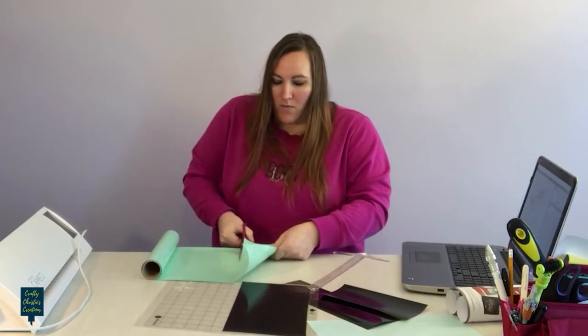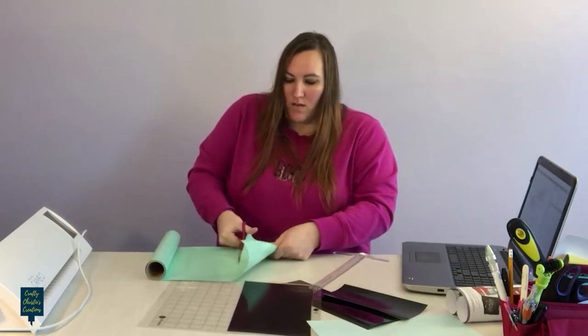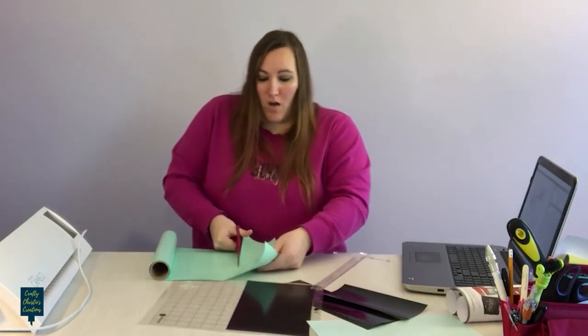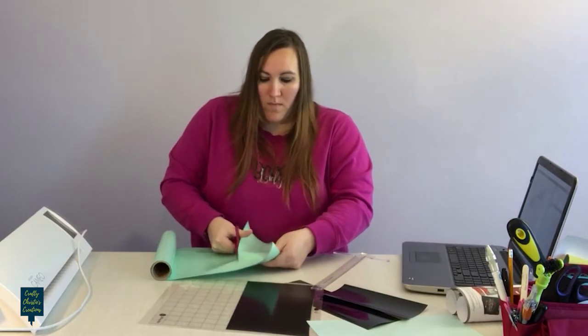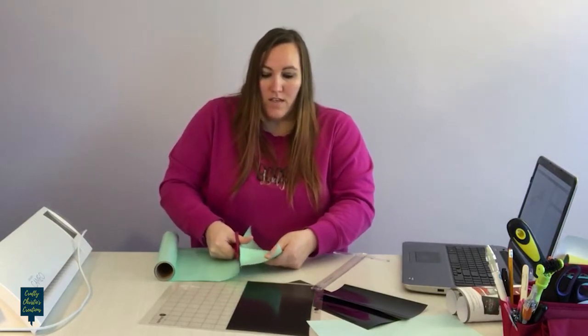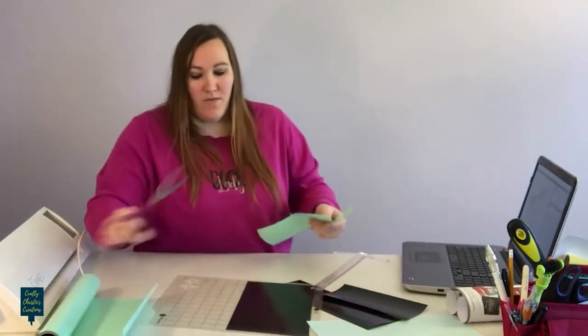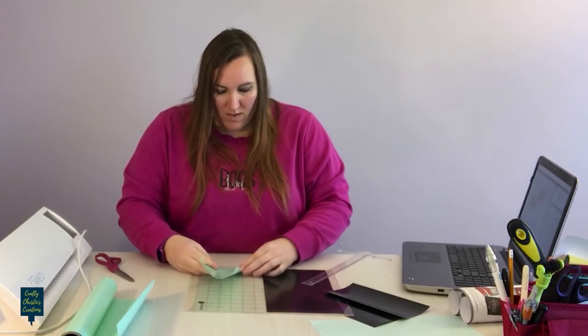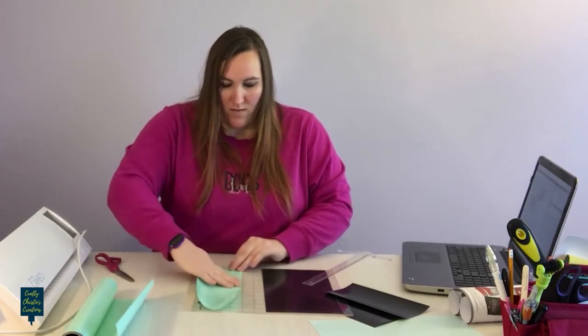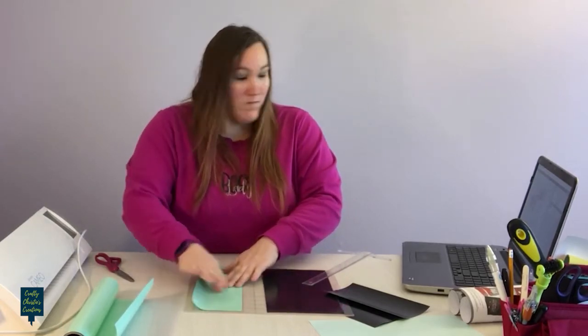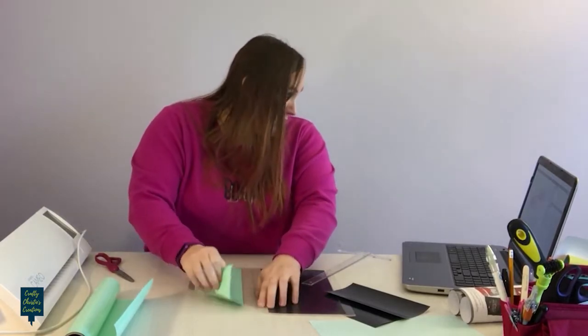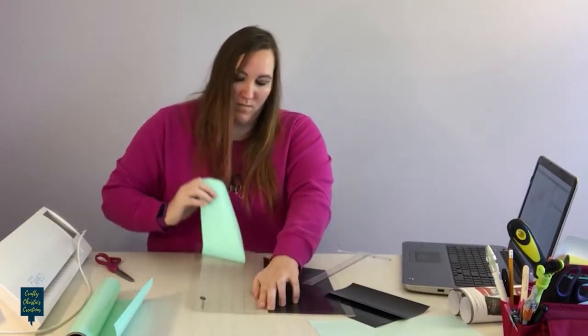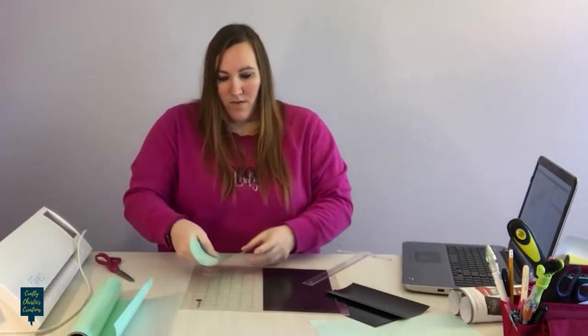And again, when I'm done, I will trim off how it's wider than it needs to be. I can trim that and save that after we're done cutting. Again, carrier sheet down. I'm going to stick that at my 8. And I did not cut a very straight line.